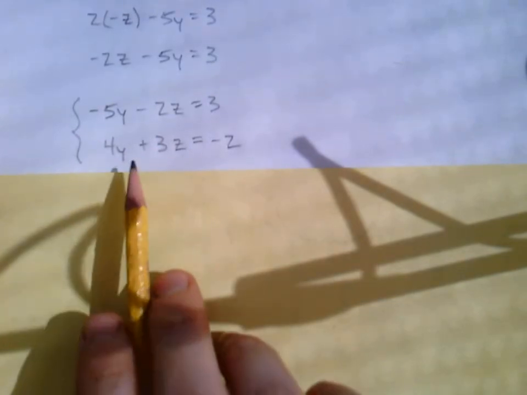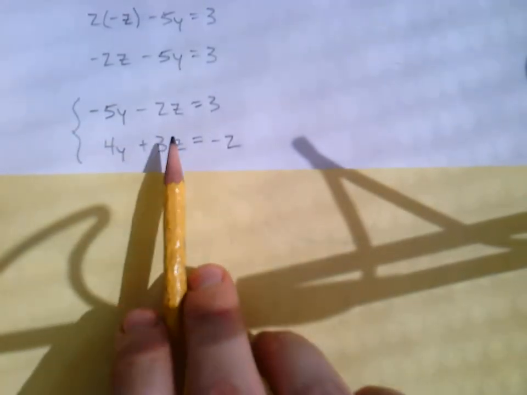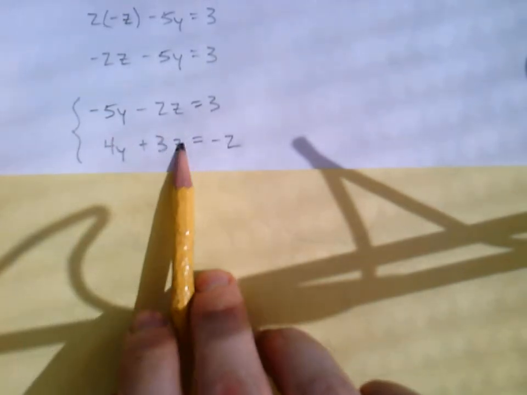What's important is that the two variables are the same in each one, both with y, both with z. And I've reached that goal, and it was a lot faster this time than the way it had to play out in part A. Again, what did I do?